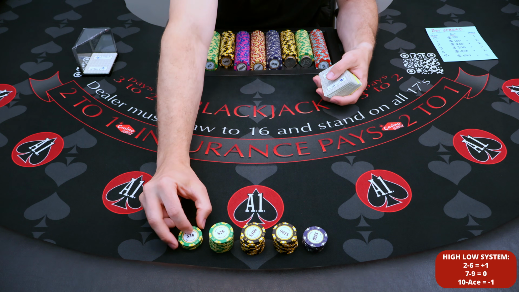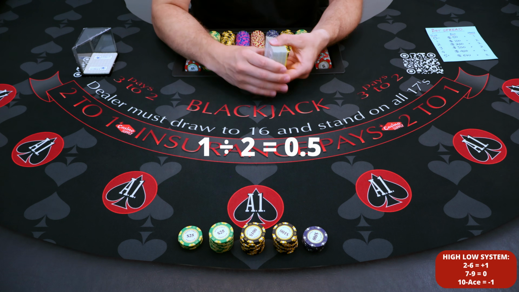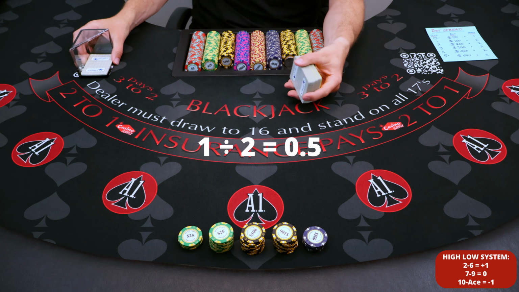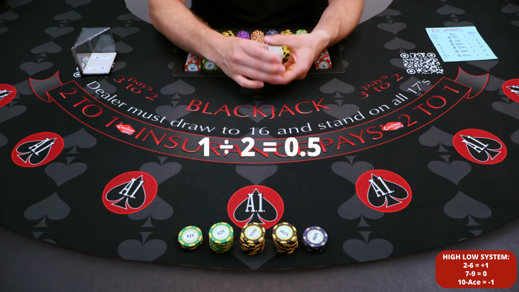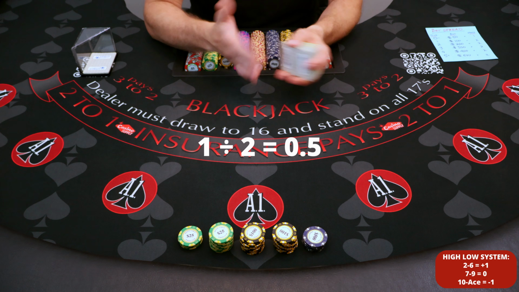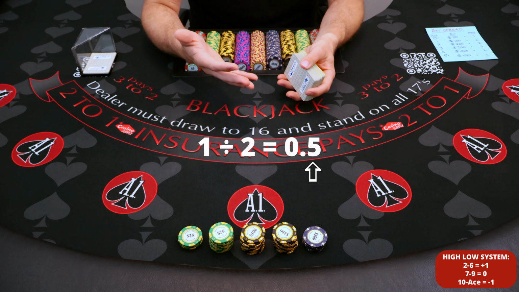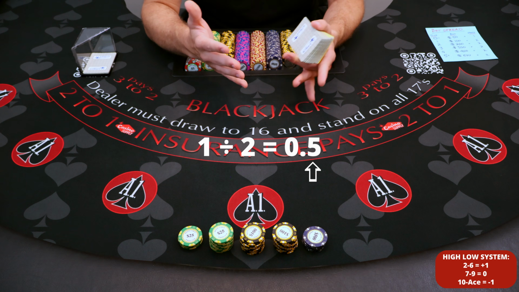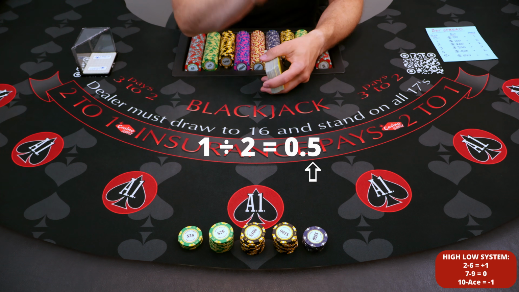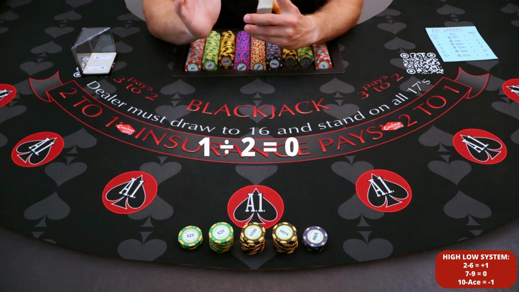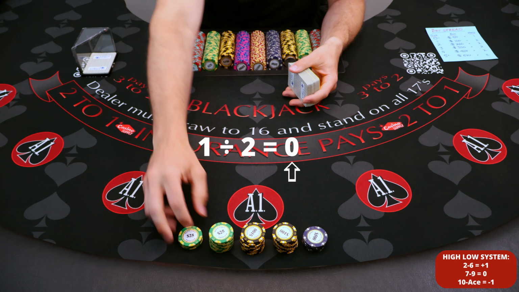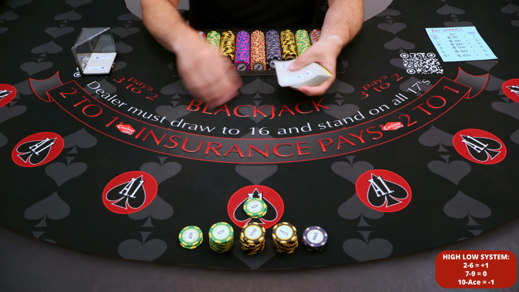Counts at +1. Now if we stop for a second here, 1 divided by still 2 decks left, since there's not quite a half deck in there yet. Actually, it's not even close. 1 divided by 2 is 0.5, or 1/2. Whenever you have some sort of a decimal, we like to round in a way that's called truncating. If I take that decimal 0.5 and scrap it, then that 0 is what's left, and that is what we're going to use as our true count. So we are still betting the minimum in this case.